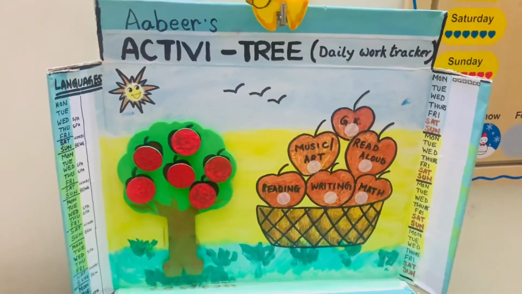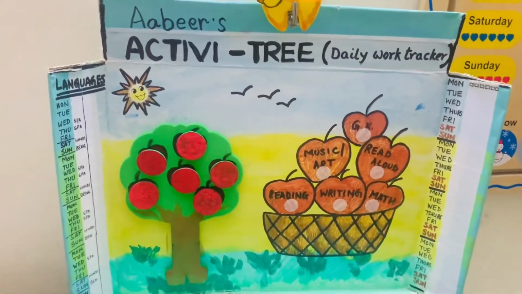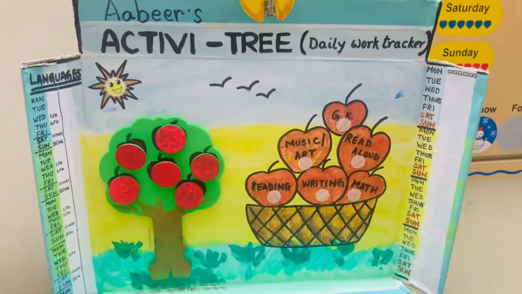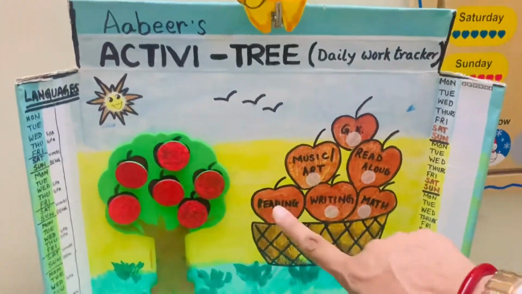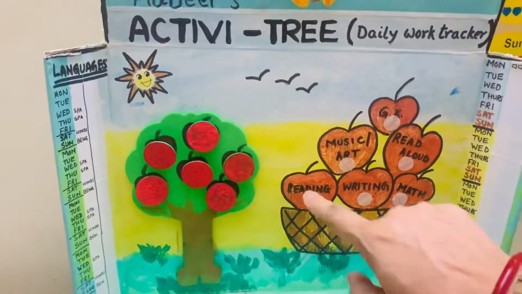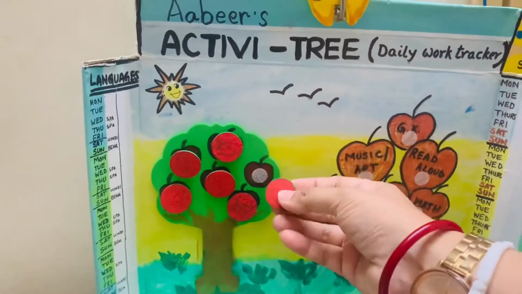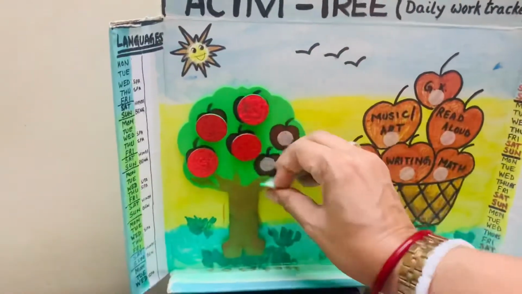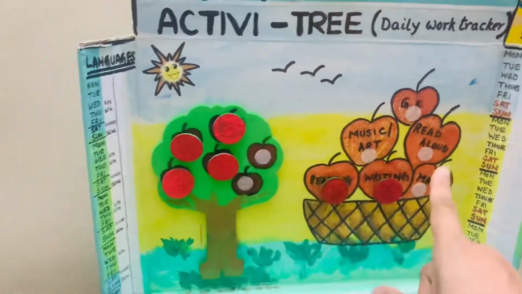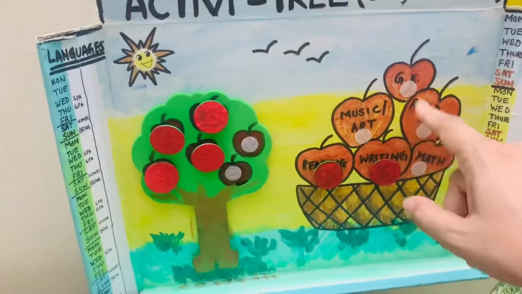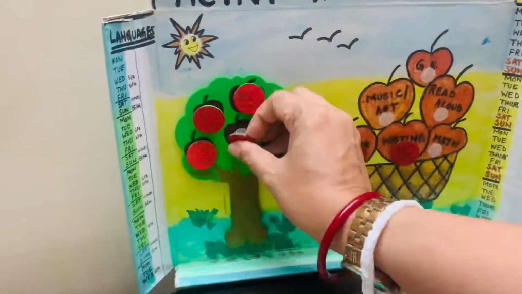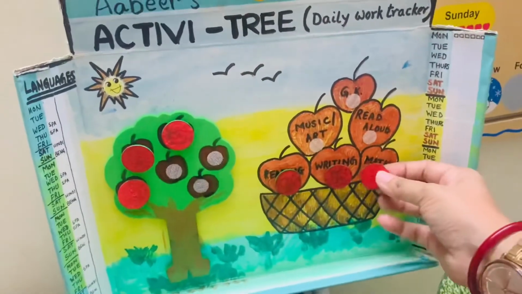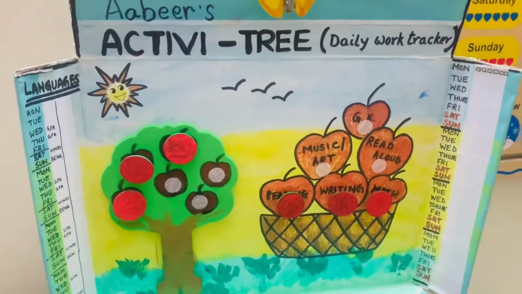Now I'll tell you how it works. Once the child completes each of these subjects, like once he is done with reading for the day, he'll pick one apple from here and paste it on the reading. Similarly, for writing, I have put some velcros over here to make it adhesive. Math, similarly for the other subjects.